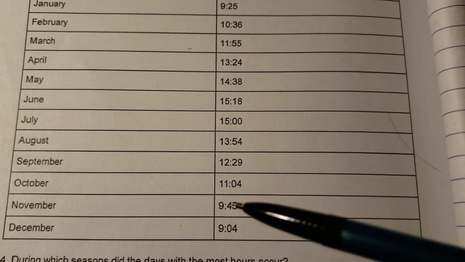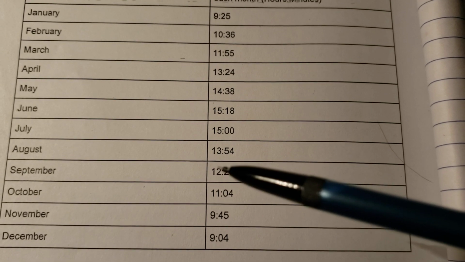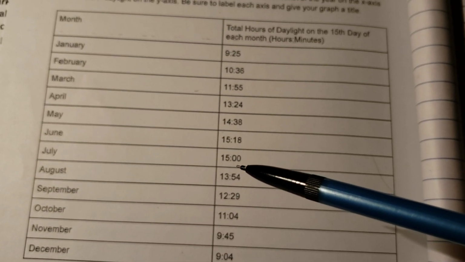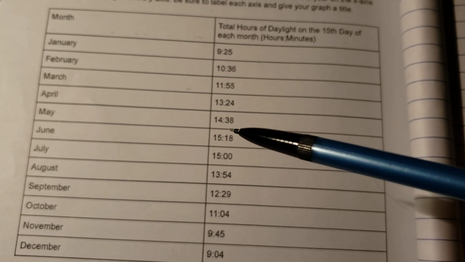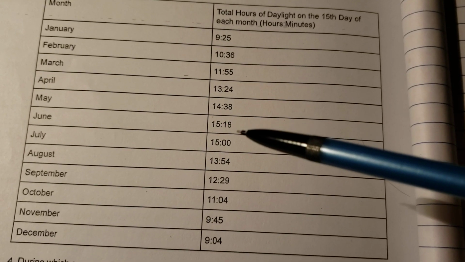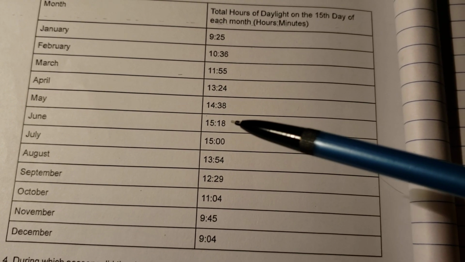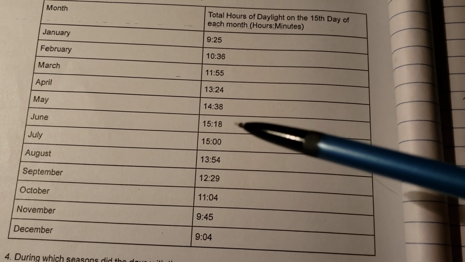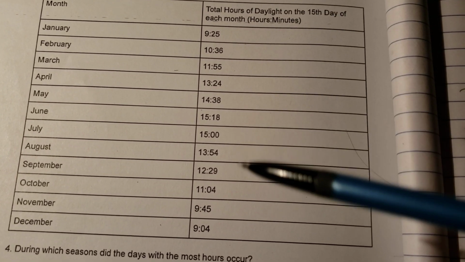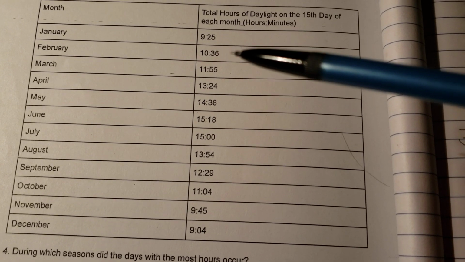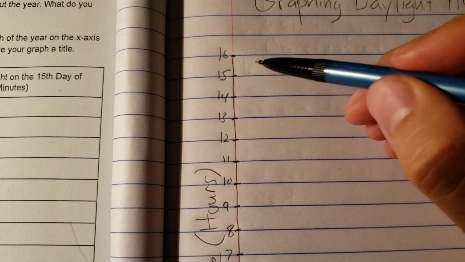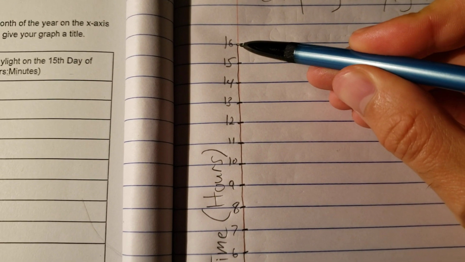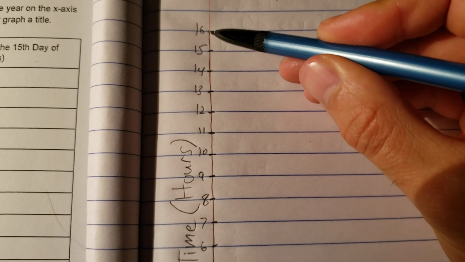Where do we see it? We've got 9 going up, okay, 12, 13, 15, 15:18. So it looks like 15 hours and 18 minutes is the biggest number. That means no number in this group of numbers will be bigger than 15 hours and 18 minutes. So to give me a nice whole number, I drew it all the way up to 16 hours.